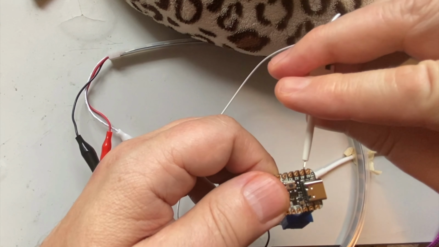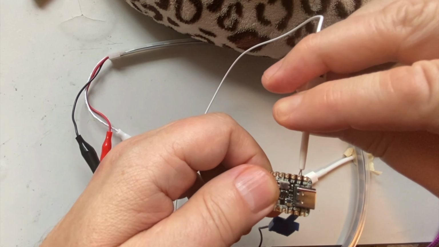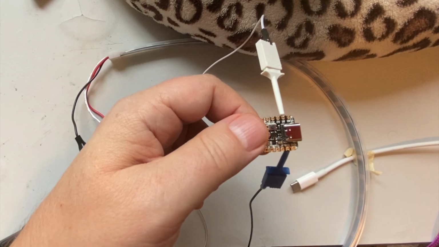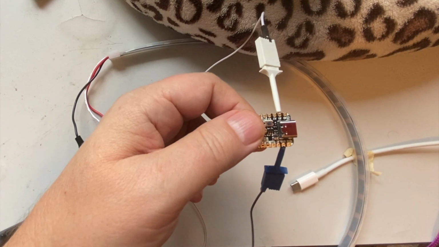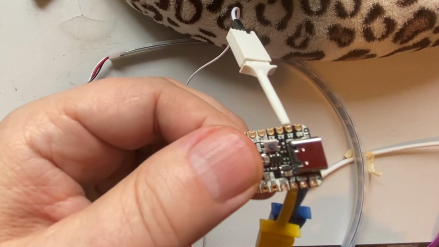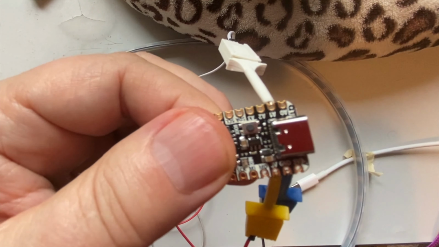So I'm going to hook ground to ground, and although I had previously hooked my NeoPixel to pin D7 on the Arduino, there's no D7 on the QT Py board. So I'm going to clip it to pin A1 instead. I'm going to hook power to 3.3 volts since there's no VIN on the QT Py. So here's a closer look. Signal to A1, power to 3 volt, and ground to ground.